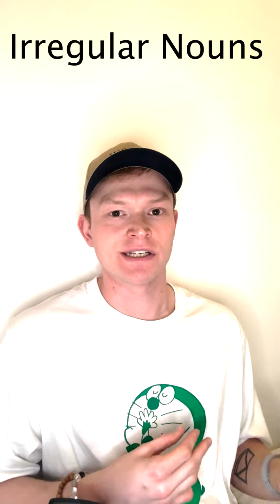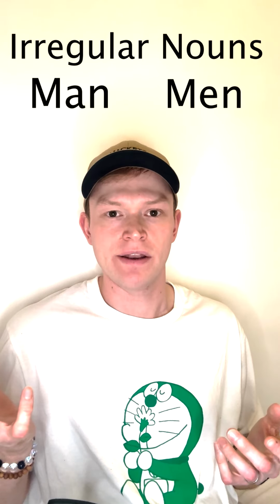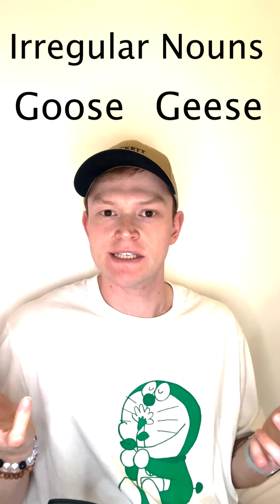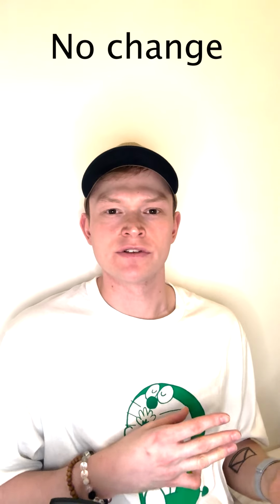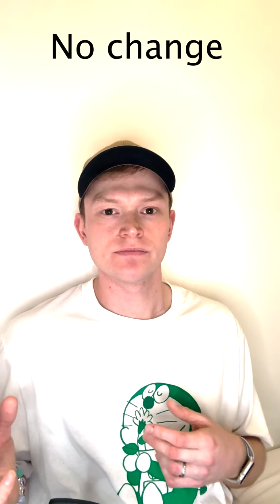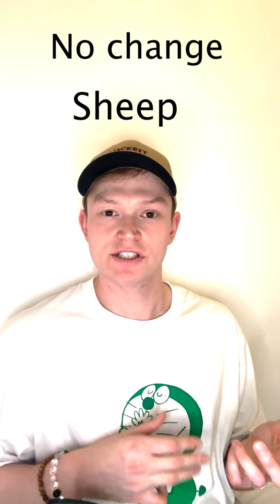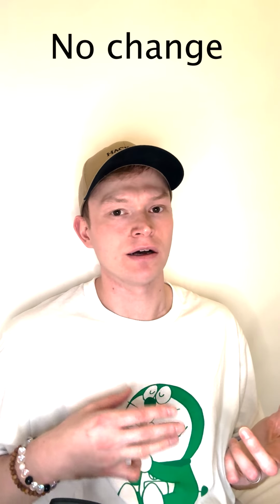Now all of these rules, while they can be a bit confusing, as long as you memorize them, you shouldn't have too much trouble. But what about the exceptions? There are two more categories of plural nouns. We have irregular nouns, such as man becomes men, goose becomes geese, and there are also nouns that don't change when they become plural. So, one sheep is a sheep, two sheep are sheep.